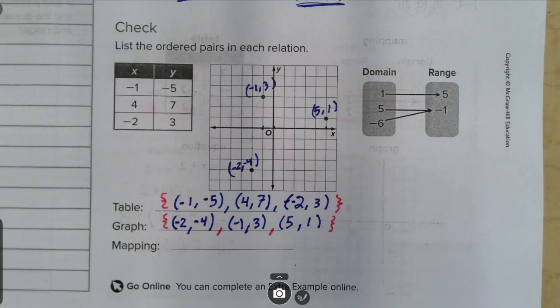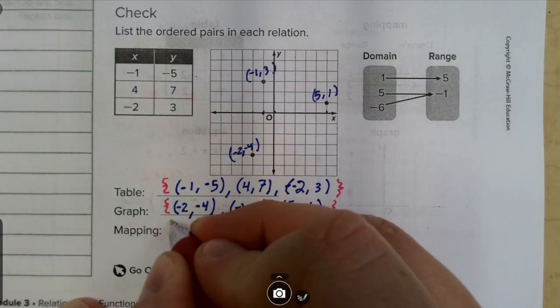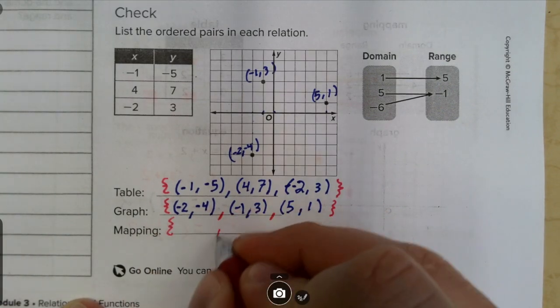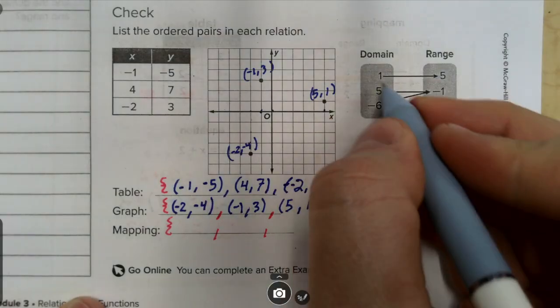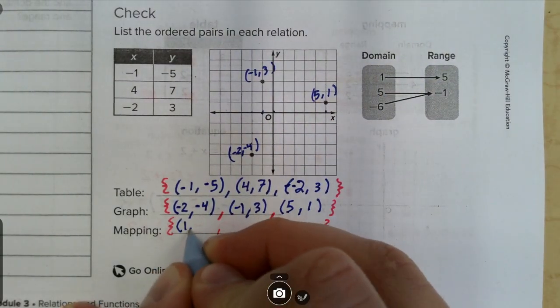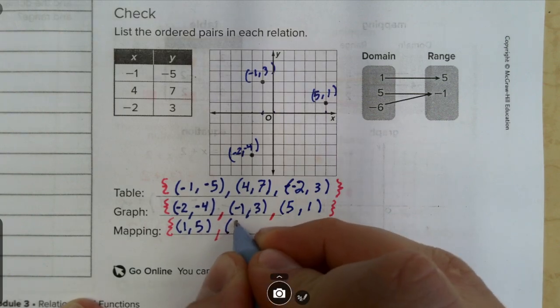Finally, we have our last one, the mapping diagram, domain and range. Three ordered pairs again. 1 goes to 5. 5 goes to -1.